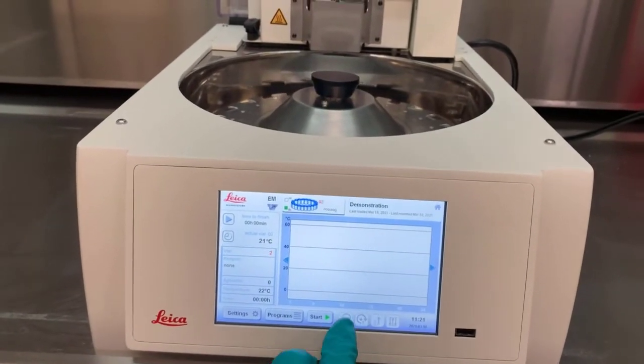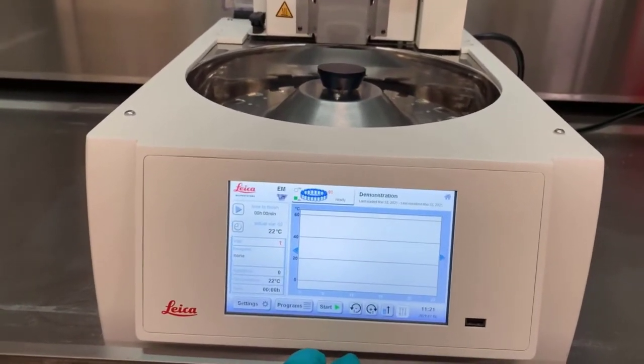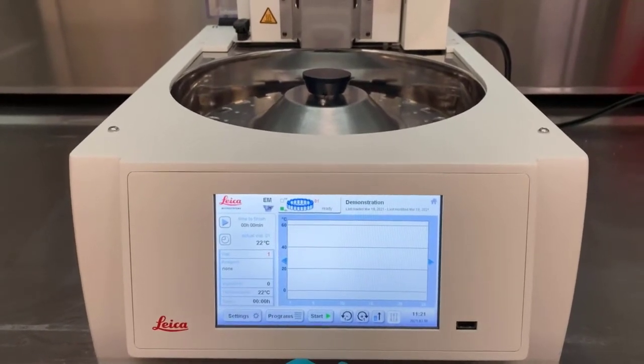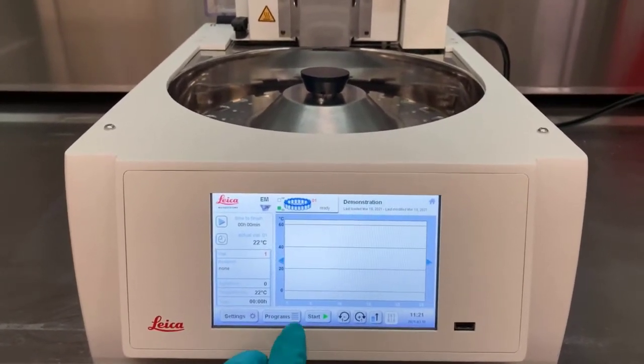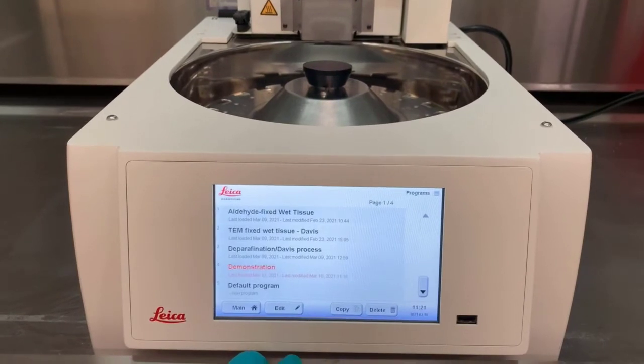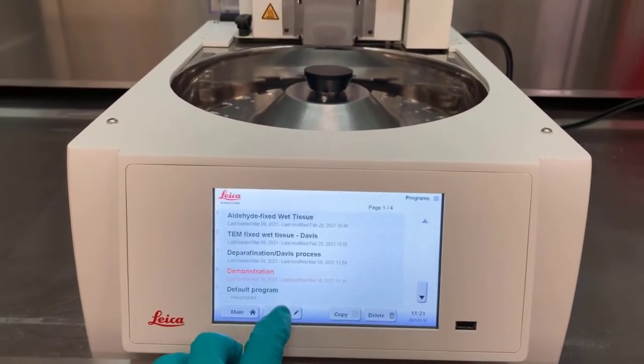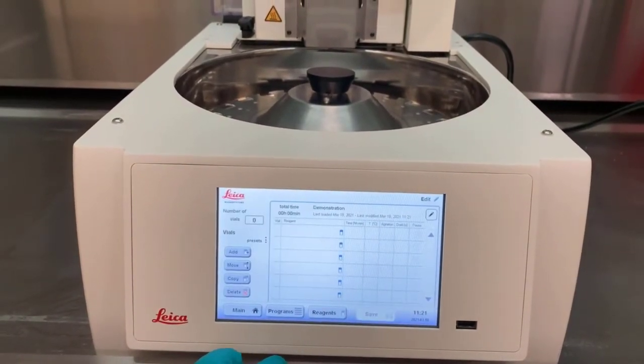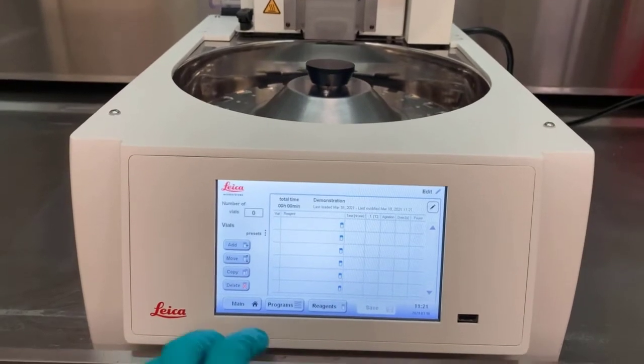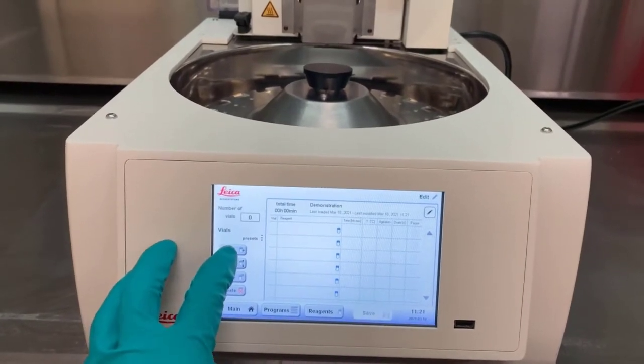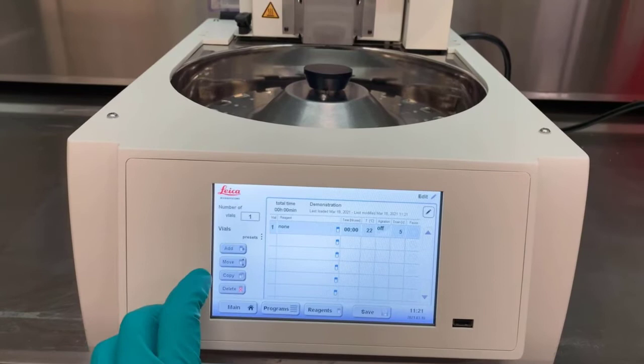The next area will be setting up programs for the EMTP to automatically carry out. These are accessed by the Programs button. A demonstration program is shown here. This program is currently empty. We can add a step from pressing the Add button.